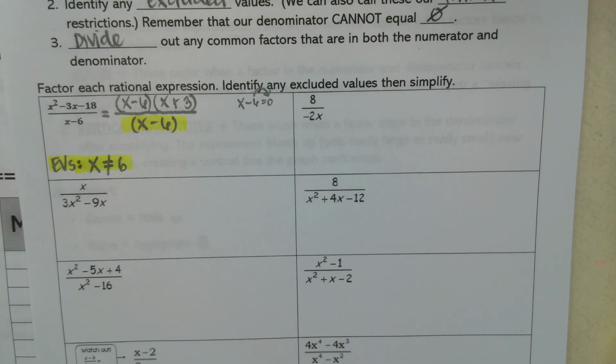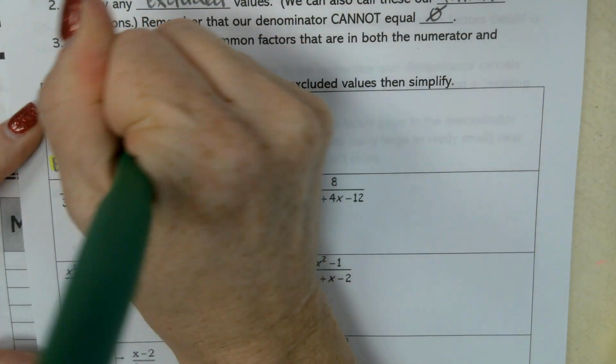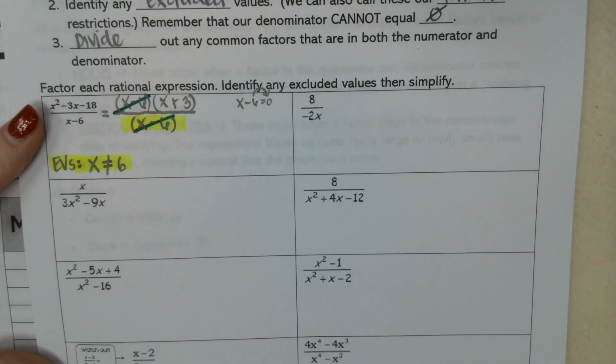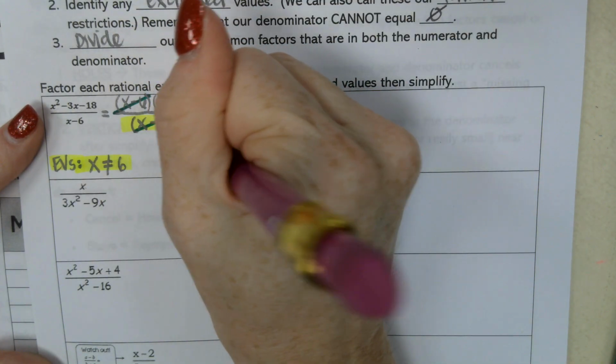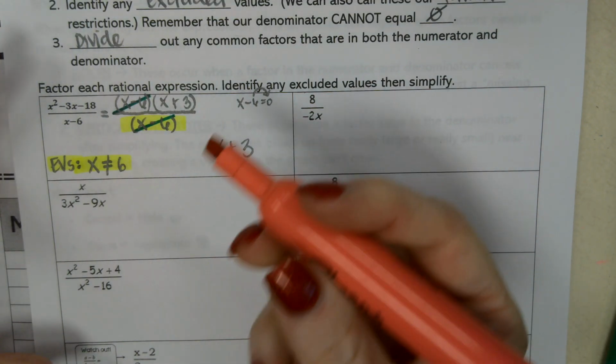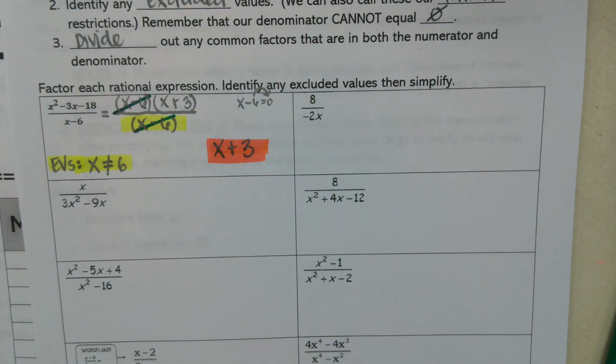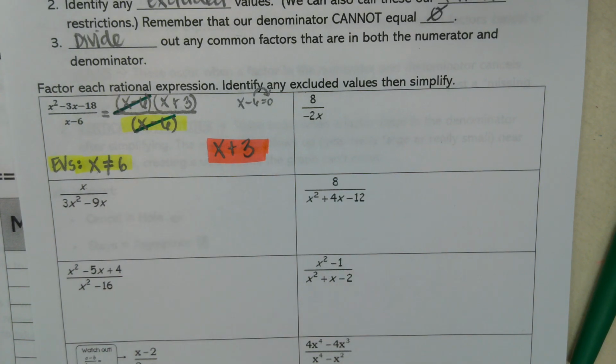All right. Now I want to simplify it. Do you see anything on the top and bottom that look exactly the same? The x minus 6. So those cancel out. And all I am left with is x plus 3. That is my final simplified answer. Okay? So I was looking for two things here, my excluded values and the simplified expression. You can put parentheses around that if you want to. You don't have to. Okay?